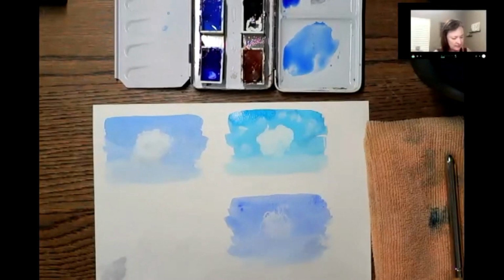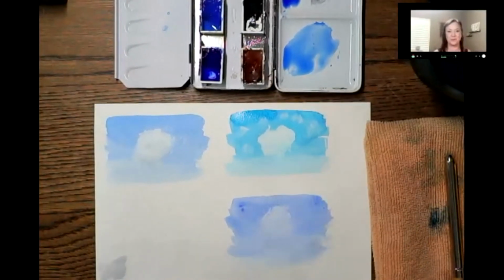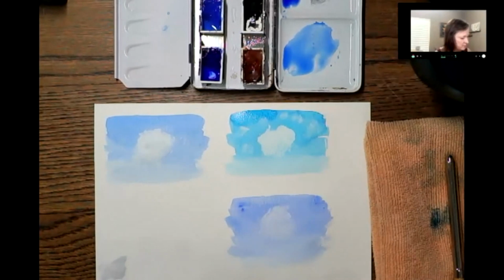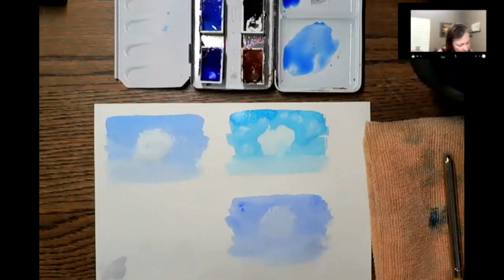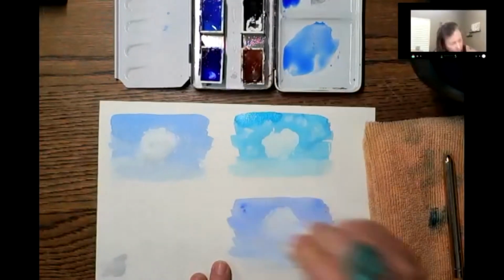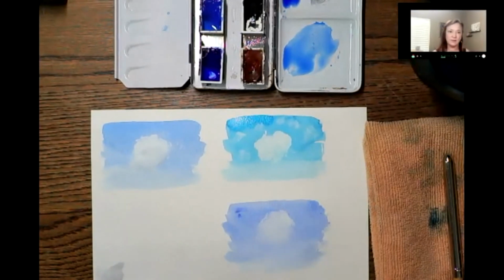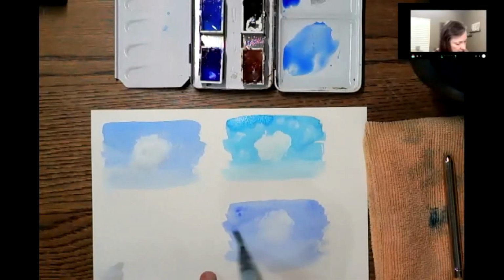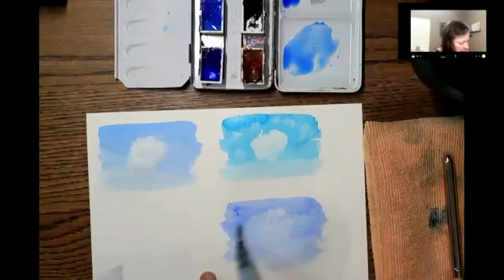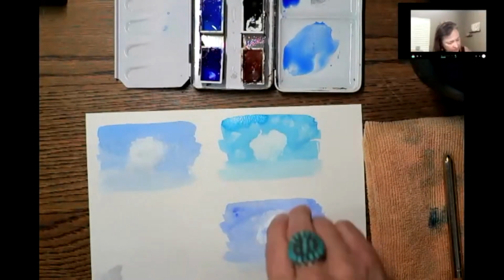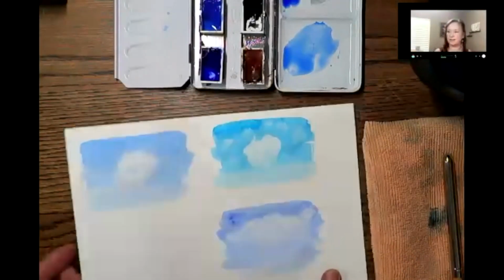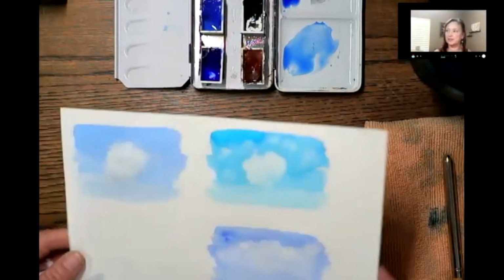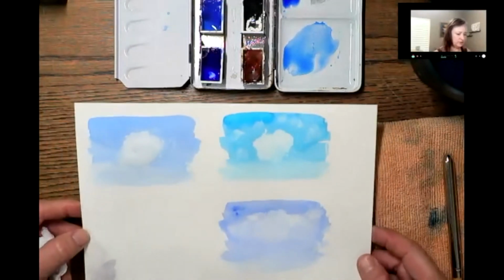See, that just doesn't lift very well, even though it's still damp. If I get it wet, can I get any more out of it? I really have to push hard. So that would be okay if you're using French ultramarine, if you're doing stratus clouds, because they don't need to be as white. So that's more of a stratusy cloud, right? But you can see they start really looking like clouds quickly.